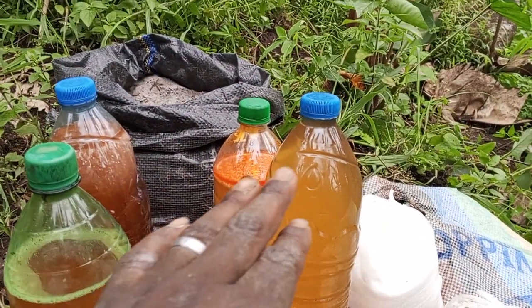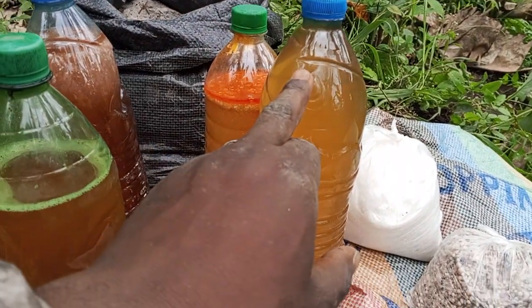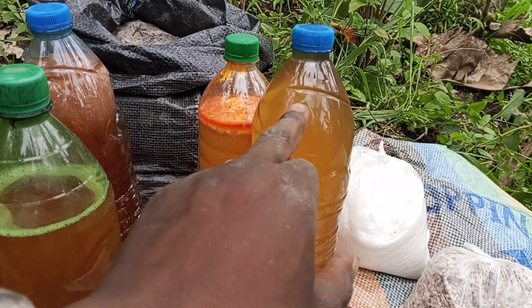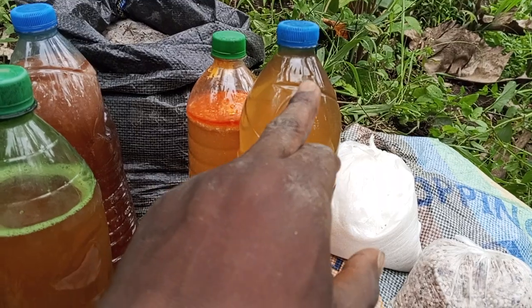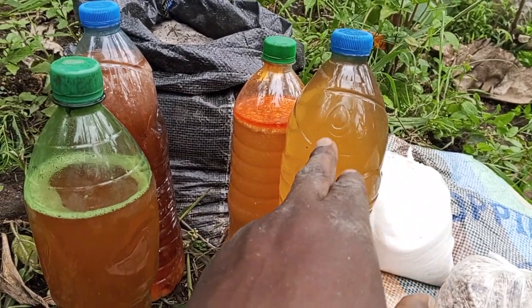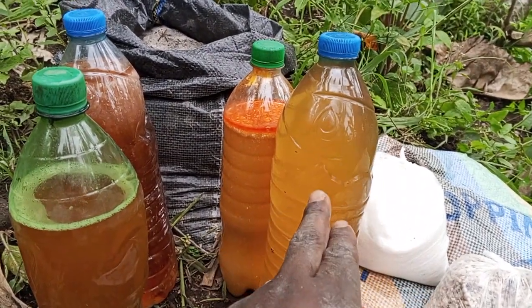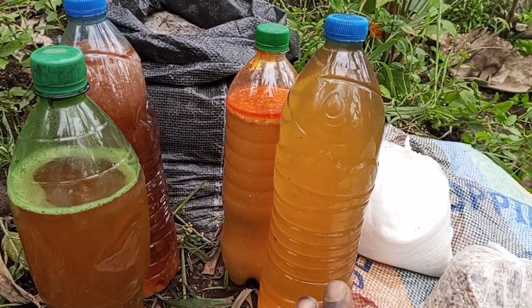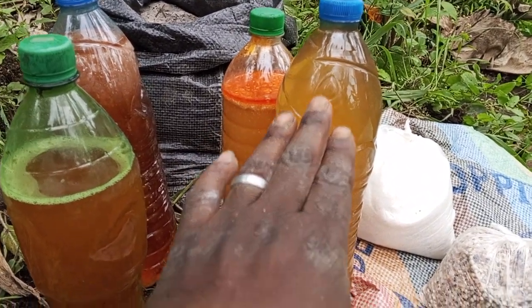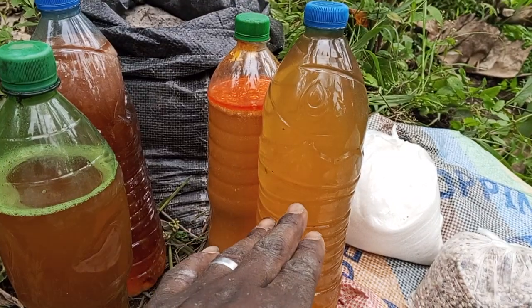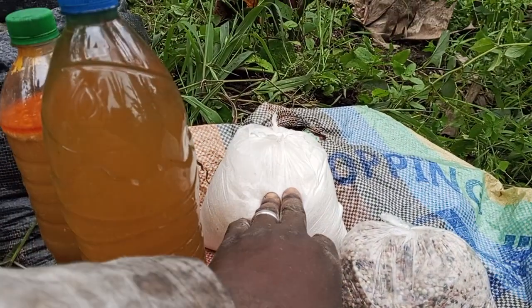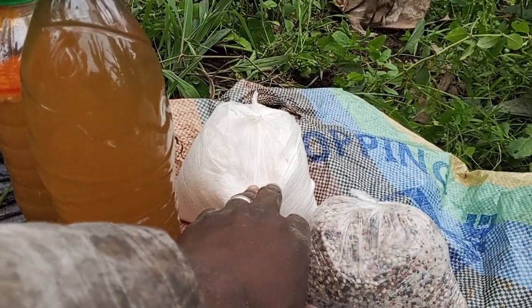Before you want to use any of this, any urine, you have to dilute it before using, because it is too concentrated. It has a lot of power, so you have to dilute it before you use it. Then this one, you can just use directly under your plant.